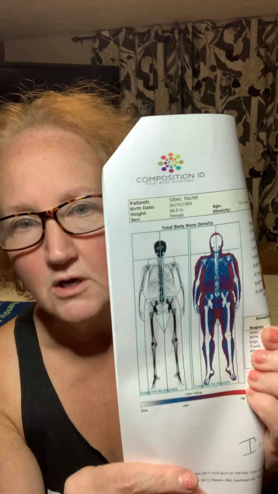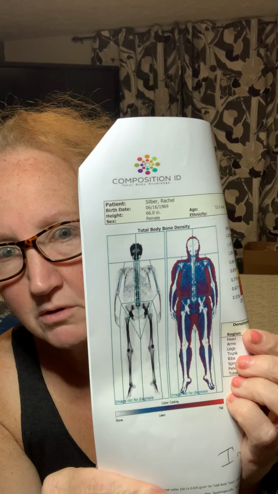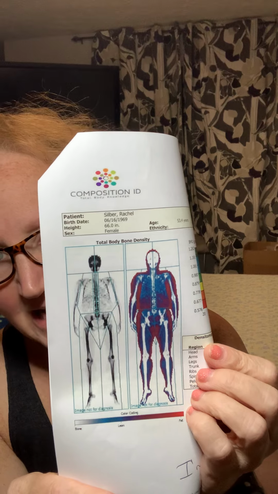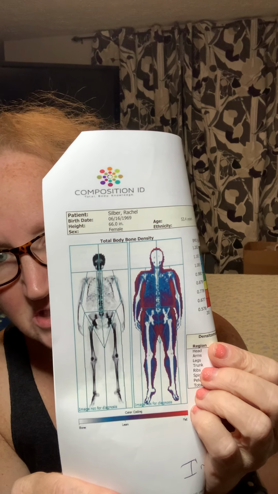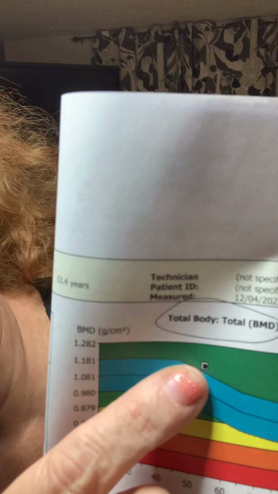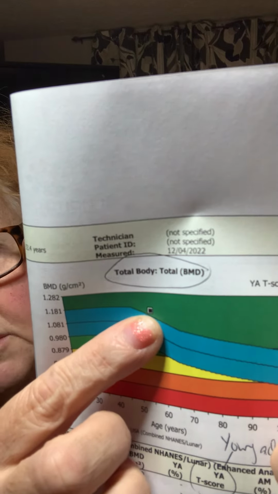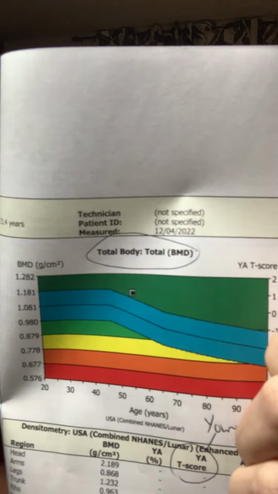Okay, so here we have what is my bone versus the bone and fat and other lean tissue, so you can kind of see that. And then the other part, and it's a little hard to see, but see that black dot in the middle, towards the edge of the green.